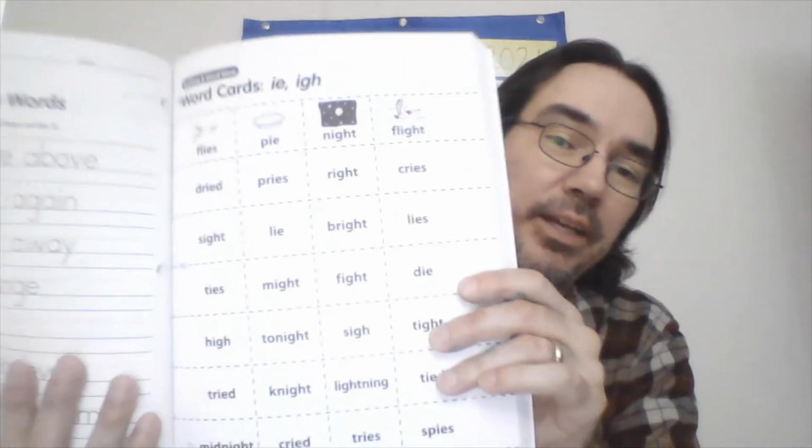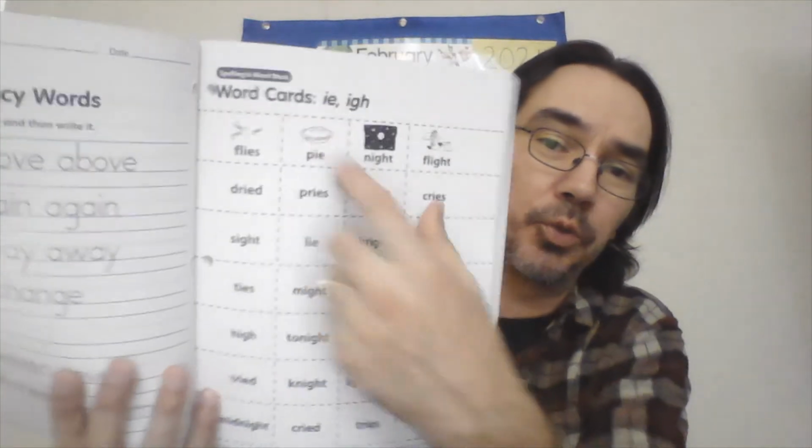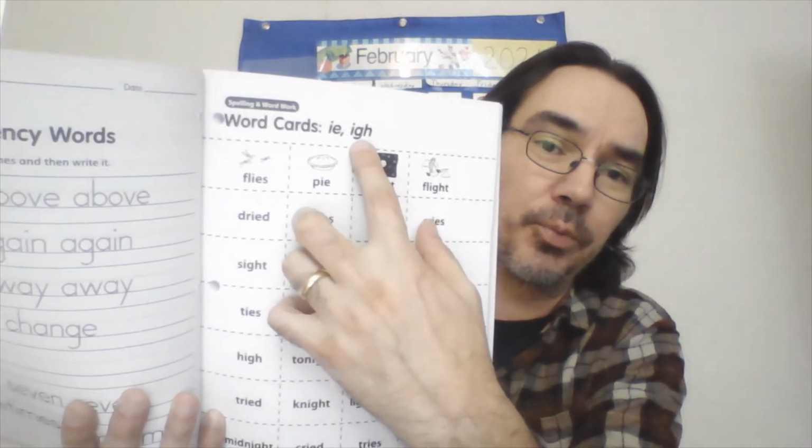We're also going to look in our handy dandy orange workbook on page 6.17. These are word cards with IE, IGH. Cut these out and put them in groups. One group will have our IE words. The other group will have the IGH words. And if you want, write some of these words down and send them in to me. Because we're looking for IE words and IGH words as well as compound words. Find the compound words and send those in.